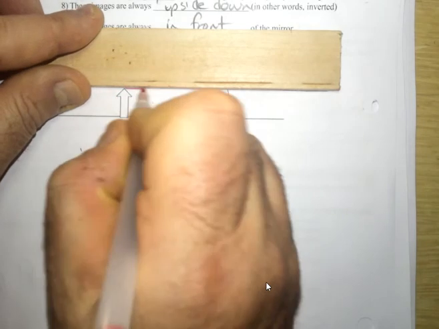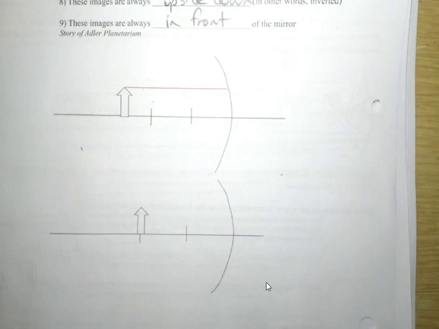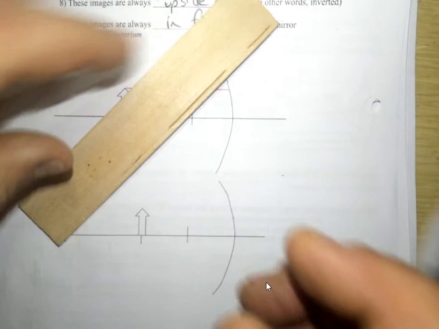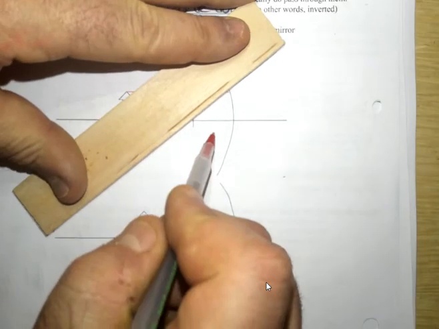First step, draw the parallel ray. Did that change at all compared to the top picture? No, didn't change at all. Well, it's a little bit shorter, but it's no farther away from the axis than before. It hits the same spot in the mirror as before. Draw the reflected ray through the focal point.